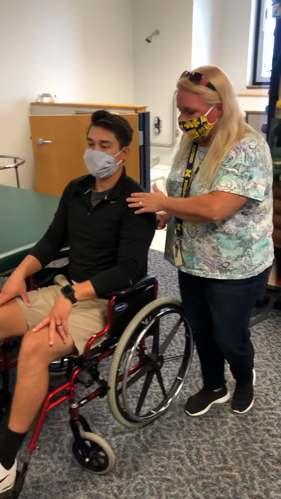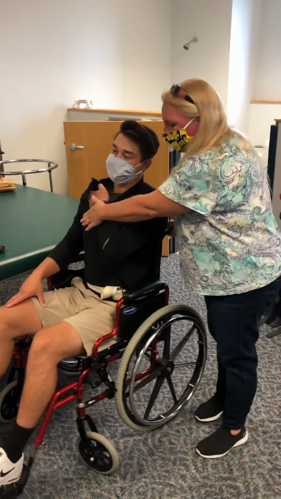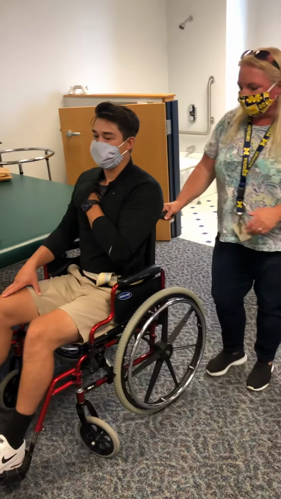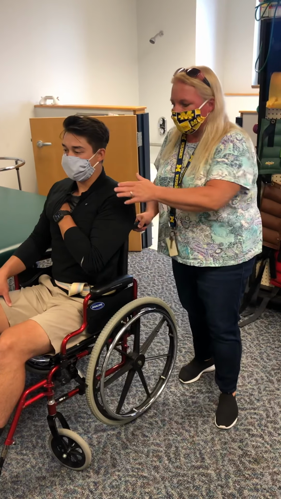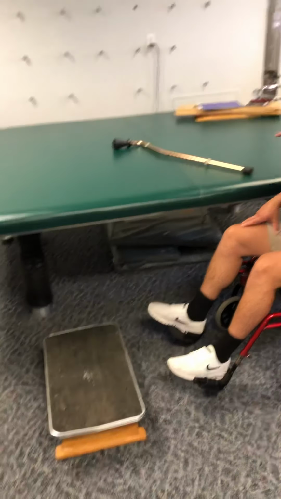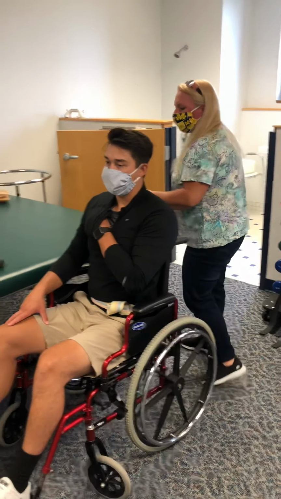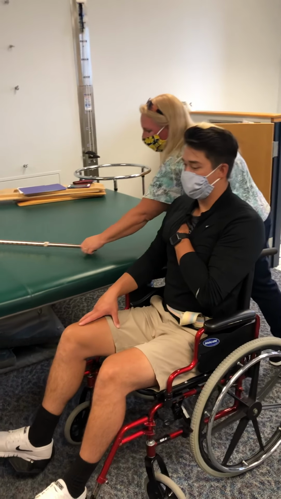So based on how we've got our patient positioned right now, this is going to be his involved side and his right side is going to be the strong side. So we're going to get him positioned and we're going to use the help of a step stool so that he can get up there, and also we'll need the use of a cane or a helper of some sort.